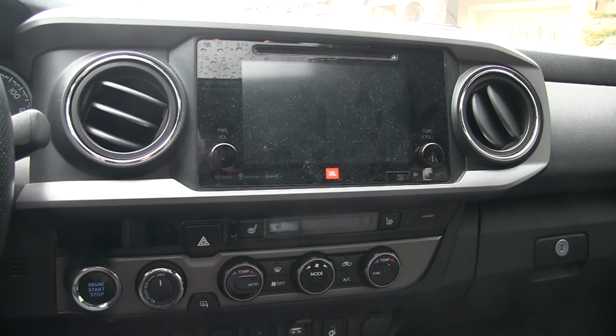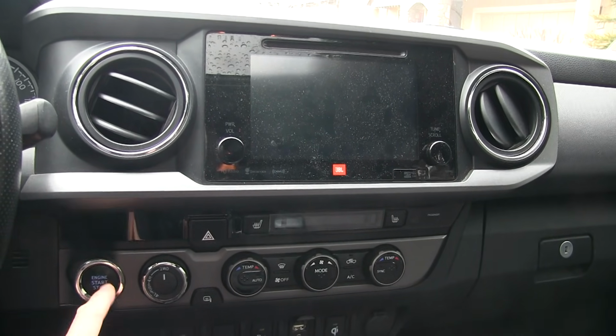In today's video, I'm going to show you how to change the turn-on image and the off-screen image on your 2016 and newer Toyota Tacoma. Now this video will also be applicable for a number of other Toyota models in Toyota's lineup. So let me start by showing you where the startup image and the turn-off image would be displayed.